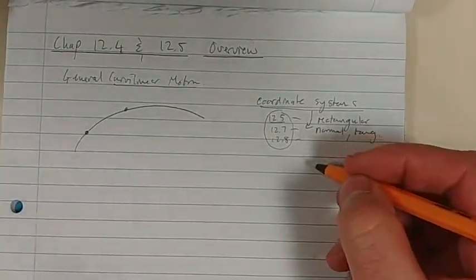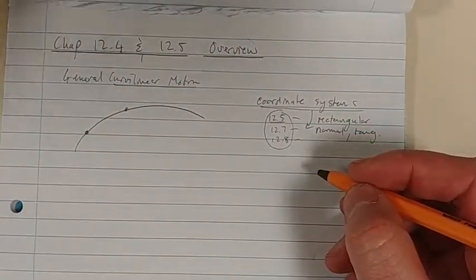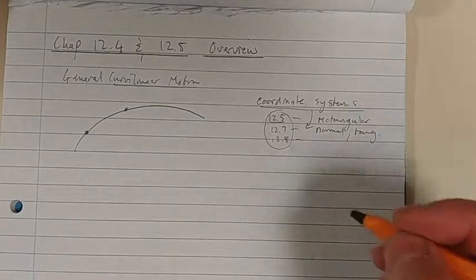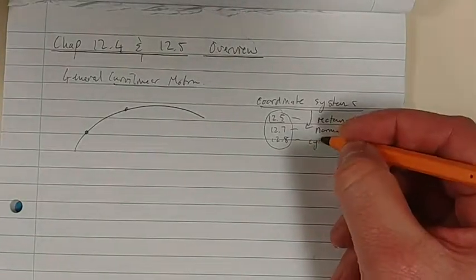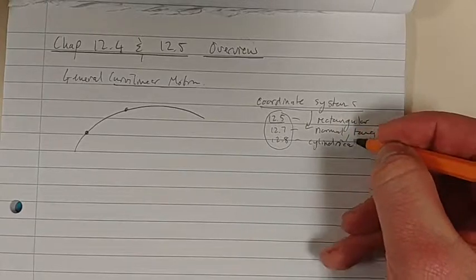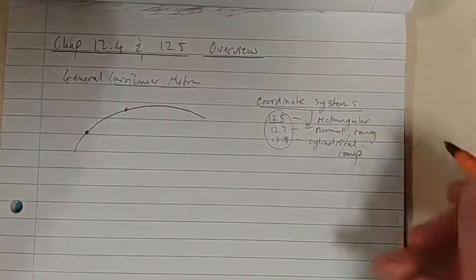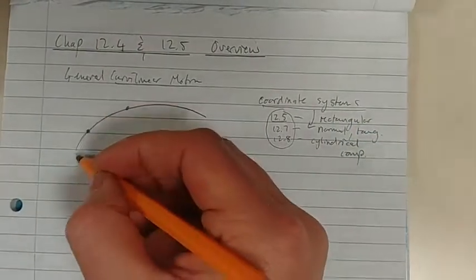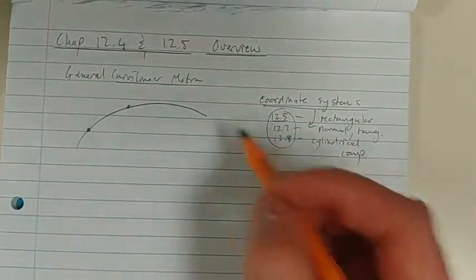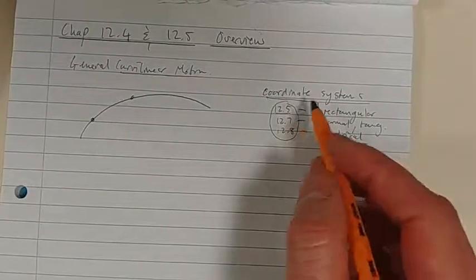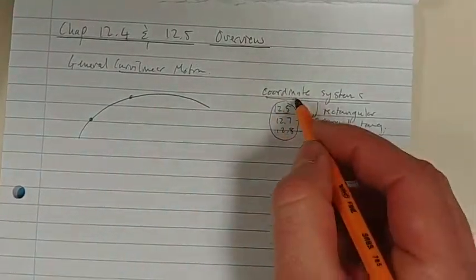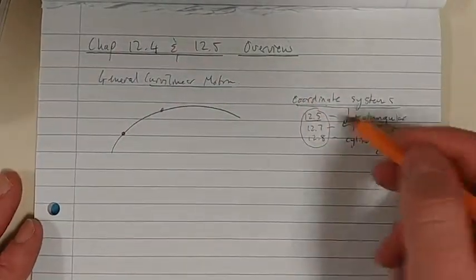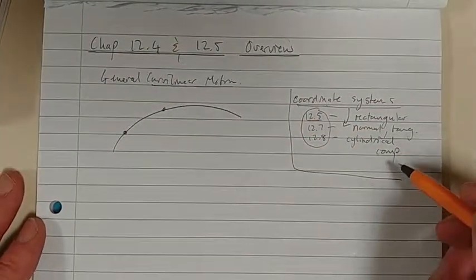And 12.8, which we don't do in this course, is cylindrical components. The point that I'm trying to make is we've got this curvilinear motion, but we analyze the problem using different coordinate systems. So that's just a quick overview of that.